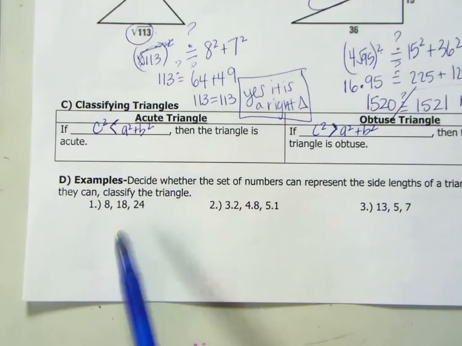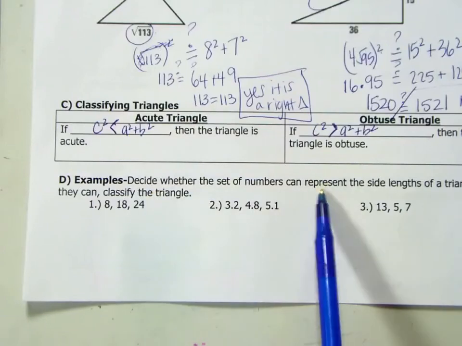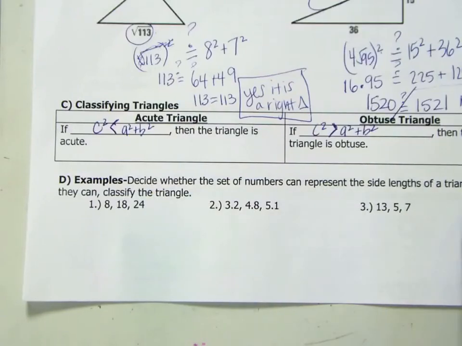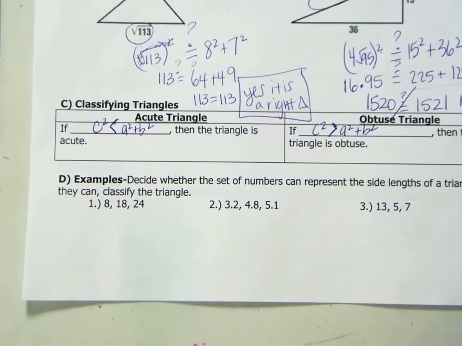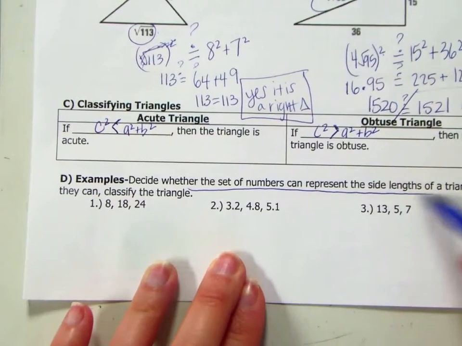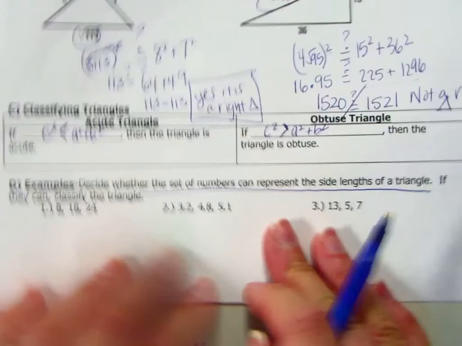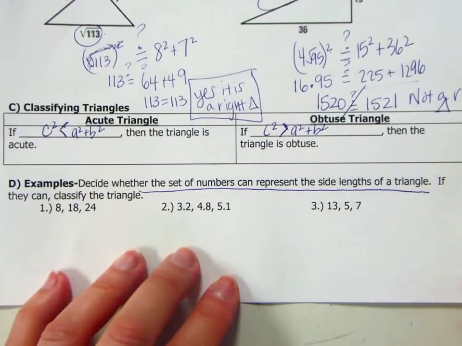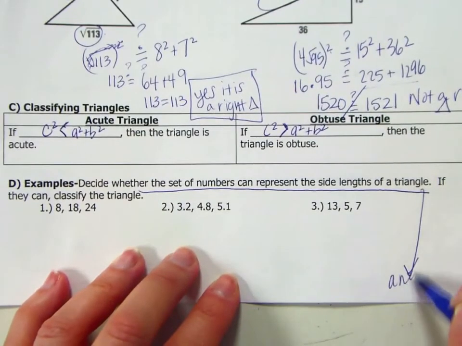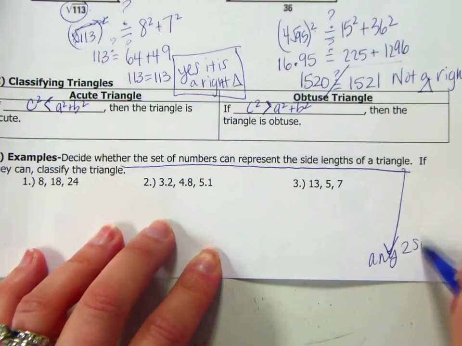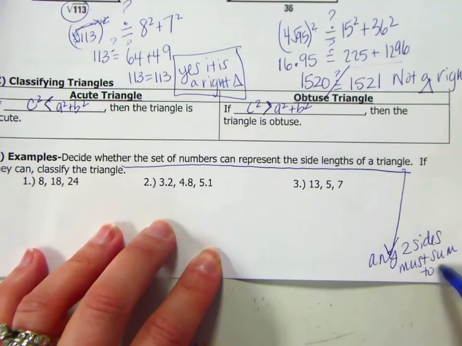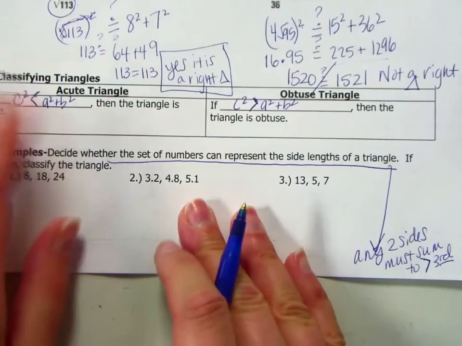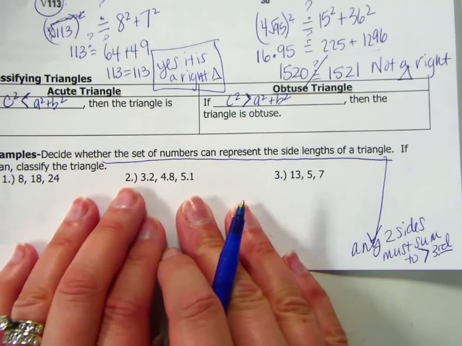So let's look at an example. Decide whether the set of numbers can represent the side lengths of a triangle. We'll talk about that in a minute. If they can, classify the triangles. Now, as far as this, for 3 numbers to be a triangle, any 2 sides must sum or add to be bigger than the third. Any two sides must add up to be bigger than the third.